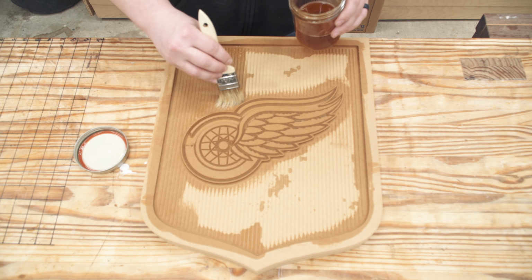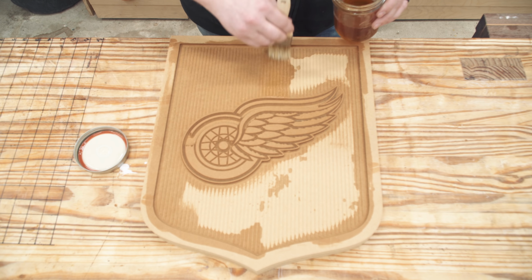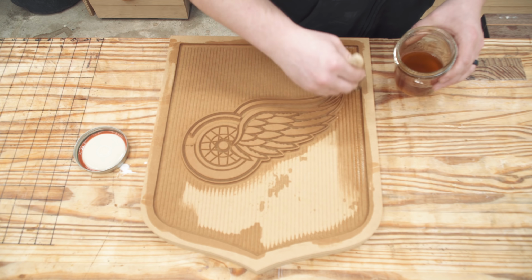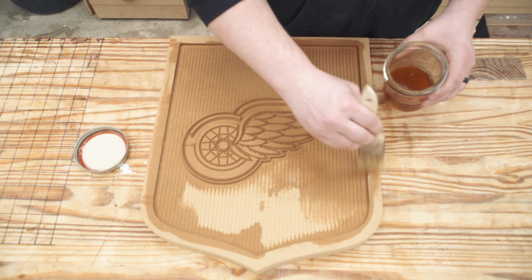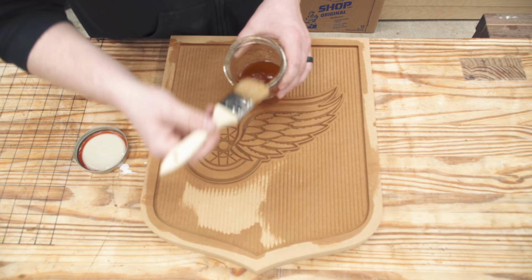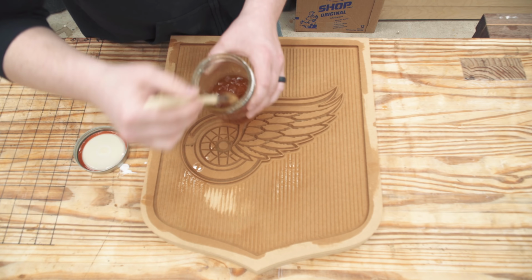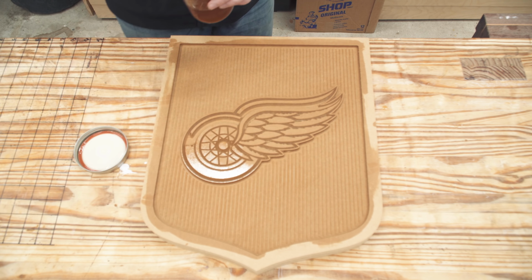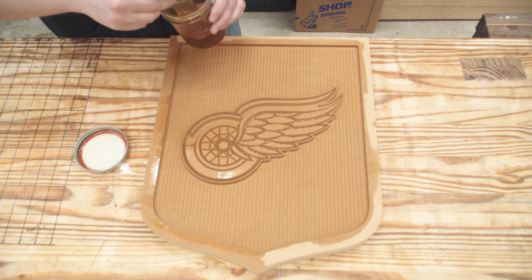So that's the plan with this one, and that's where I'm going to end this video. I mainly wanted to focus on the toolpath setup and getting the sign cut and glued together. I'll cover the finish and the mounting details in the next video, where I actually make the entire signpost and install it.